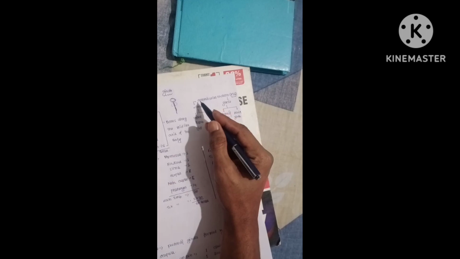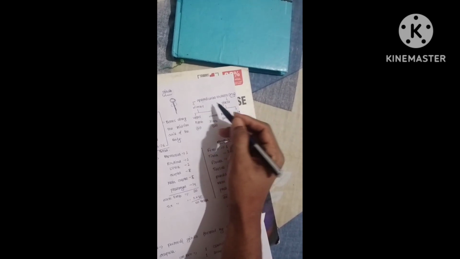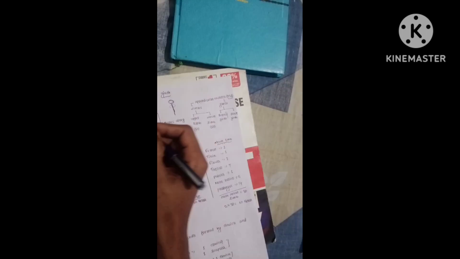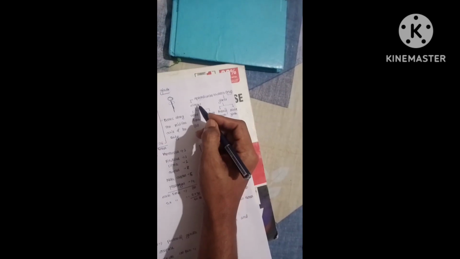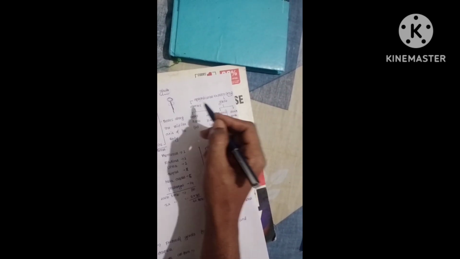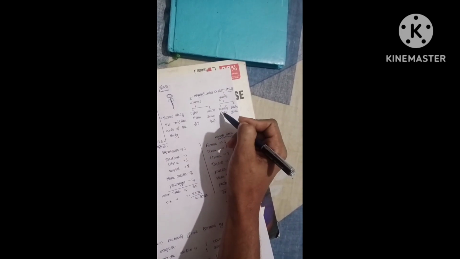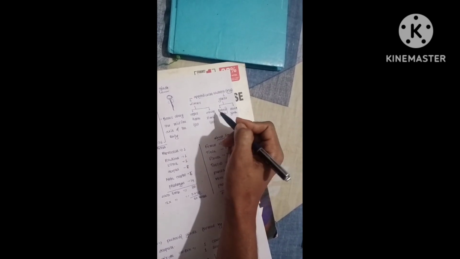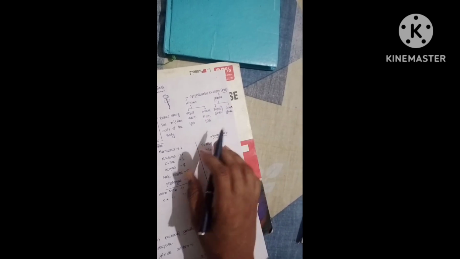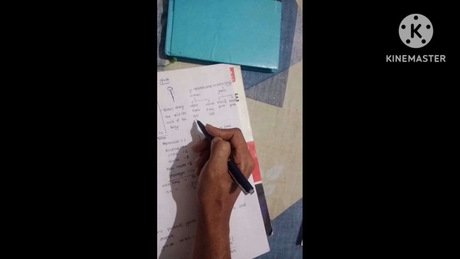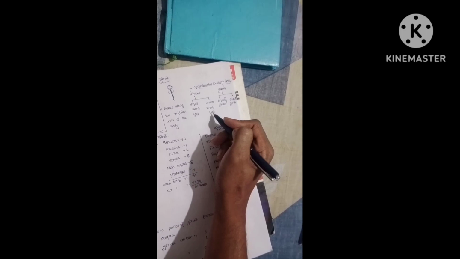Another skeletal system is the appendicular skeletal system, which, other than the axial skeleton, is formed by limbs and girdles. Limbs like upper limb and lower limb, and girdles like upper limb girdle and lower limb girdle, pectoral girdle and pelvic girdle. Upper limb is formed by 60 bones and lower limb also by 60 bones.